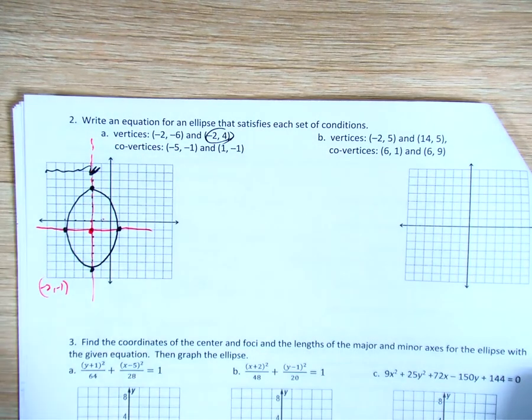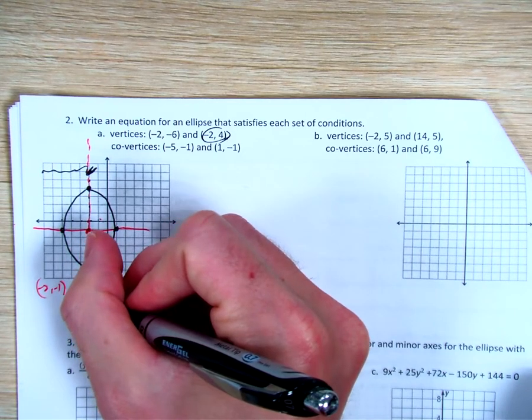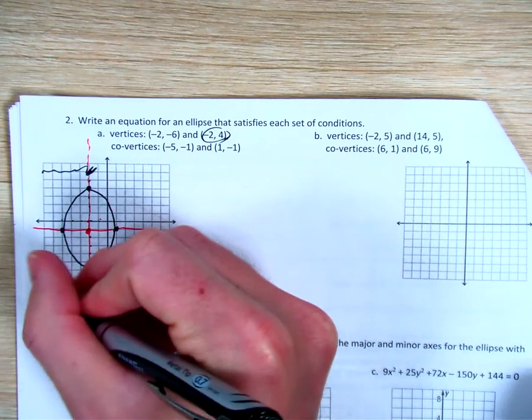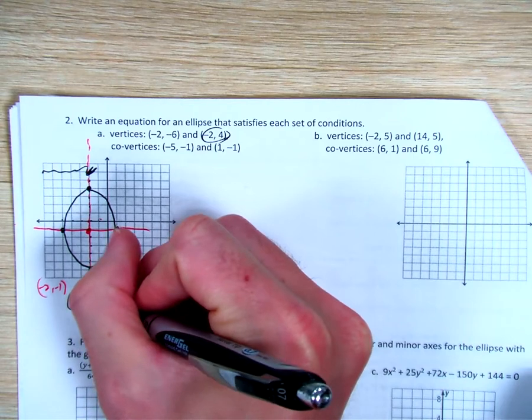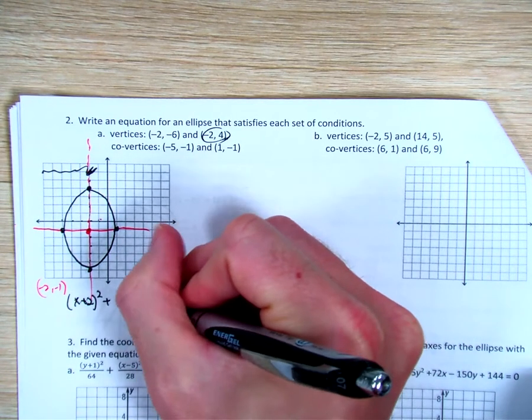And then we can get a start on our equation here. So it's opposite. So this is a minus 2. This is going to be a plus 2 here. And again, negative 1. So we're going to have a plus 1 in the parentheses with y.